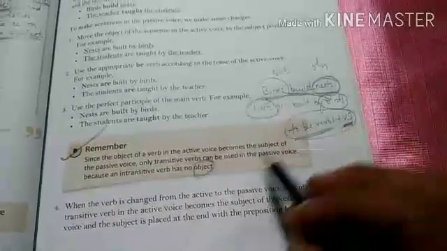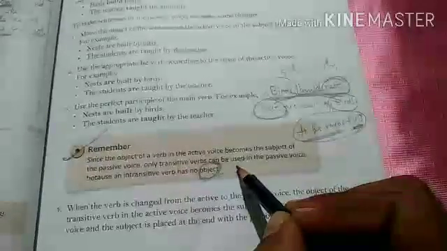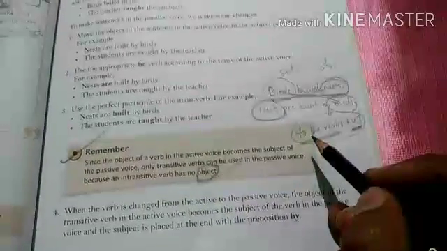Okay, and what is more written here is only transitive verbs can be used in passive voice.